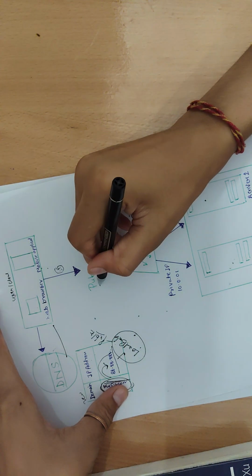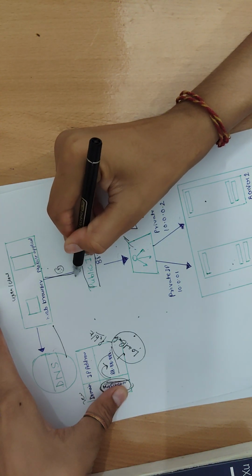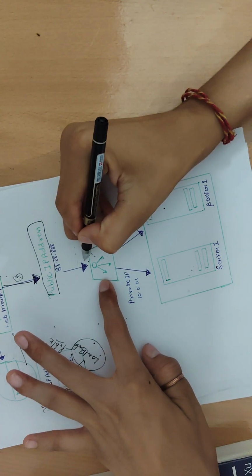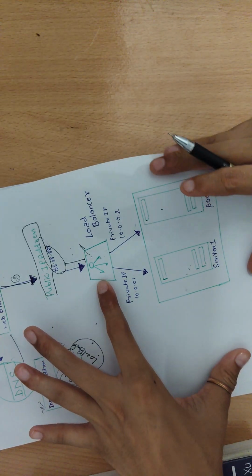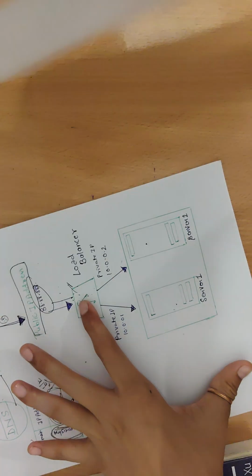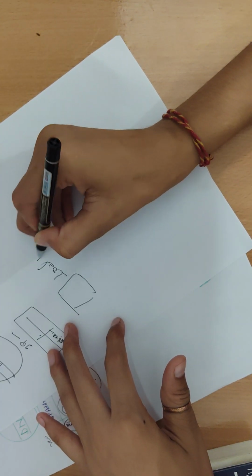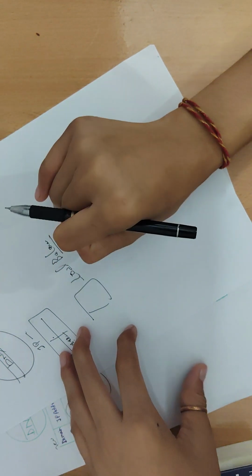Now this is a public IP address, so the client will pass the request to the load balancer. Great. Now the load balancer has to decide to which server the request should be passed on to.